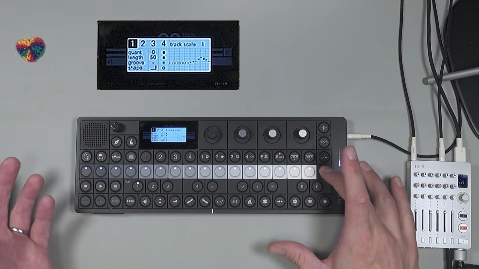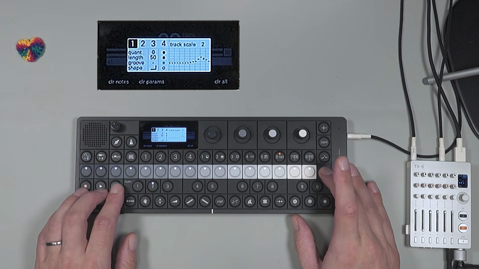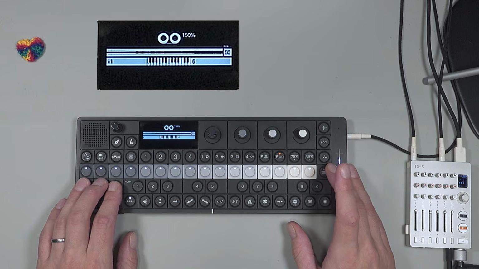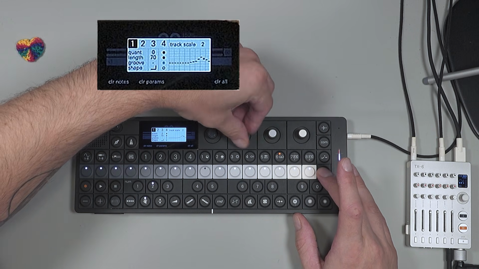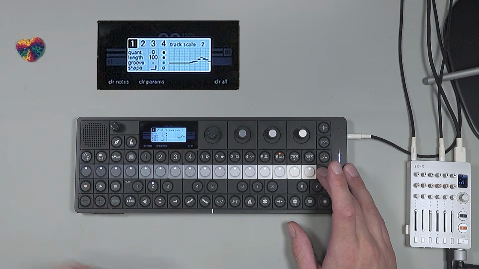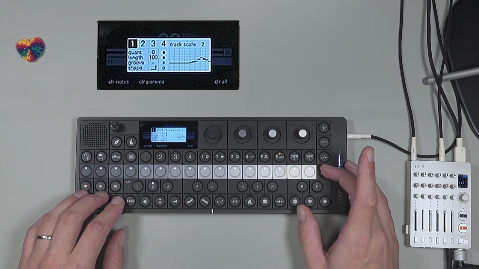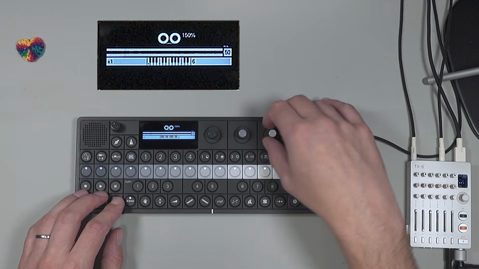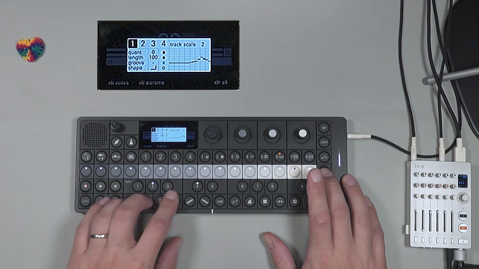If we want to make it less chaotic, we can make it so that the step duration is a little longer. Make sure that the length takes up more of the step. Let's make it even different.